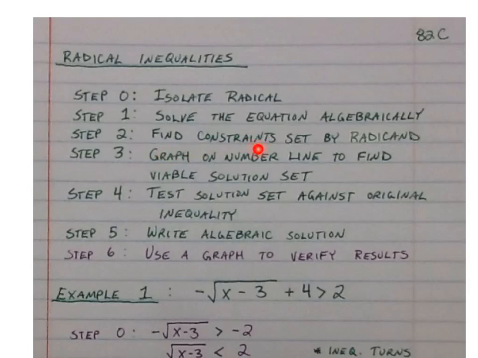Step 3, we graph on a number line to find the viable solution set. And what you're doing there is testing your solution against the constraints of the radicand. And then step 4, we're testing the solution against the original inequality.